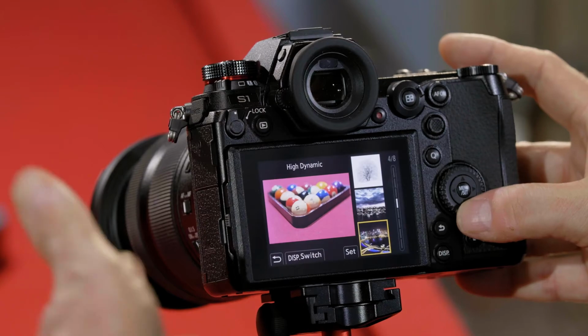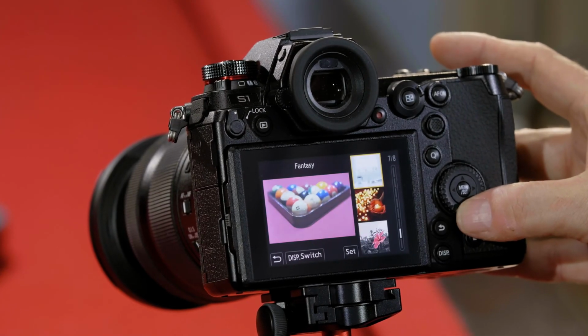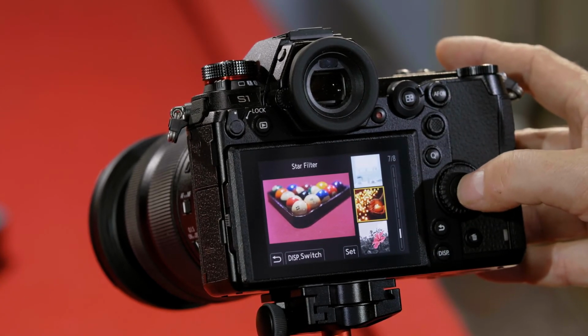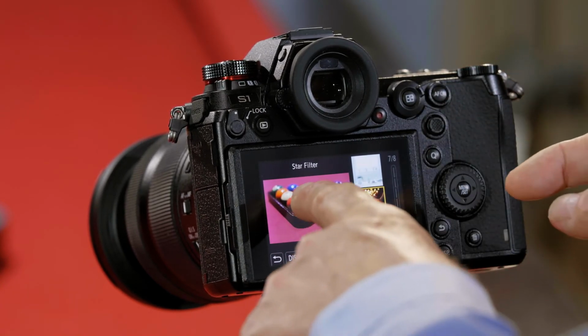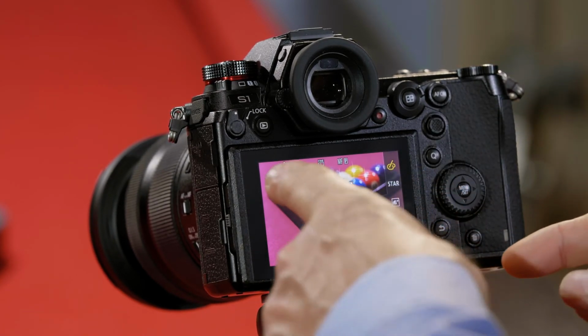Silky monochrome, impressive art, high dynamic. Now remember, these only apply to JPEGs. These do not work with RAW files. So I'm looking for one called star filter. What the star filter is going to do is put small stars, you can see them better here, it's going to put a star wherever there's a highlight in the image.